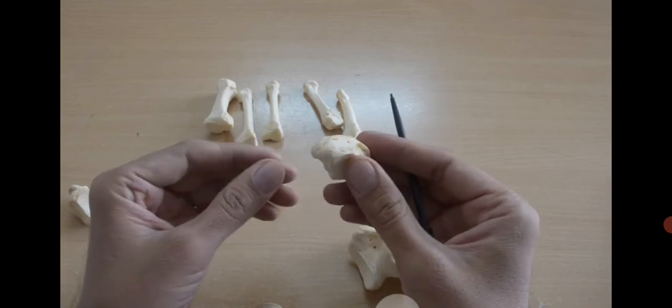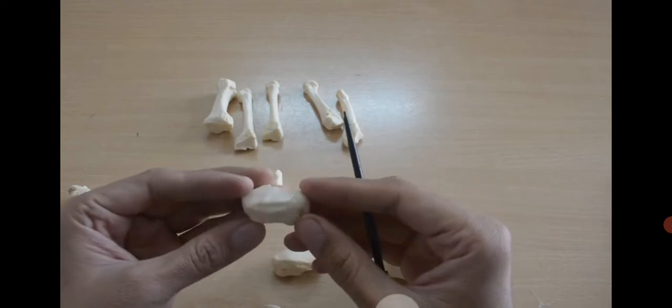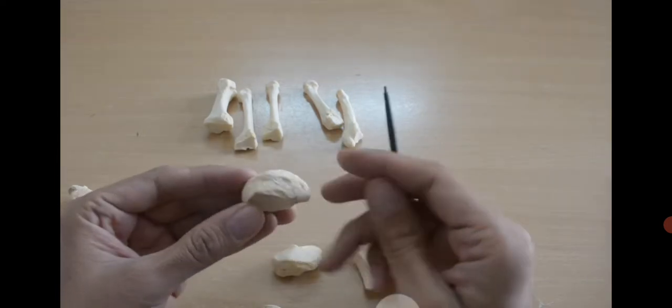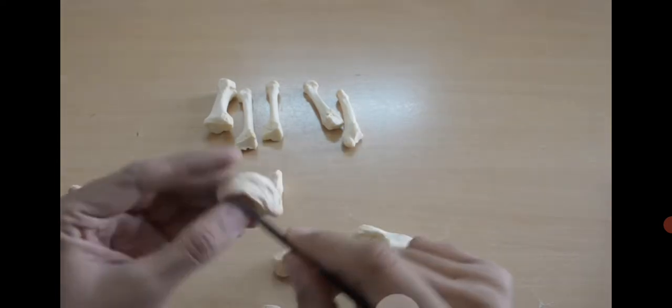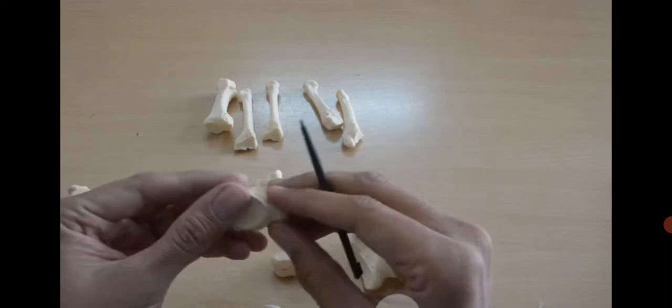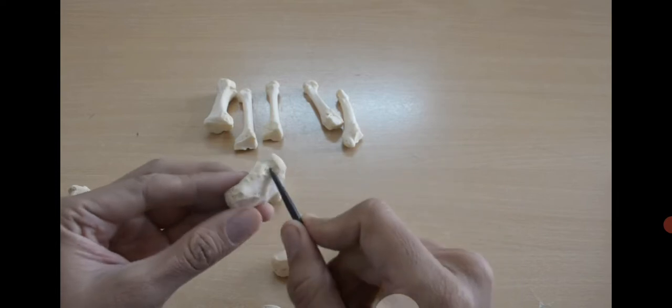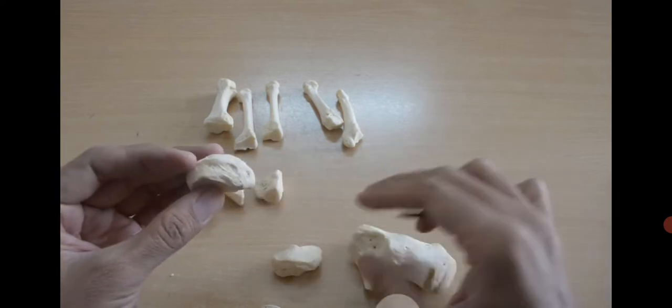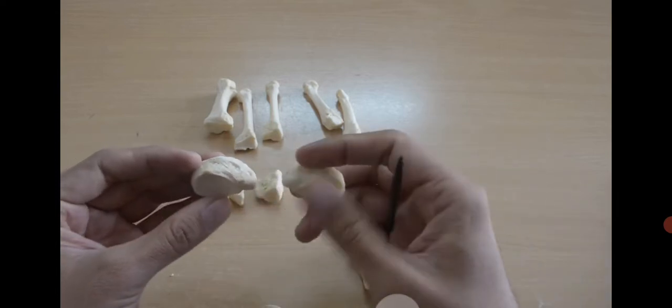So this is the right navicular bone I have. Similarly, this is the left navicular bone. So just see, this is the medial surface, proximal surface, lateral surface, and along the plantar surface there is a groove. So this is the left navicular bone and this is the right navicular bone.